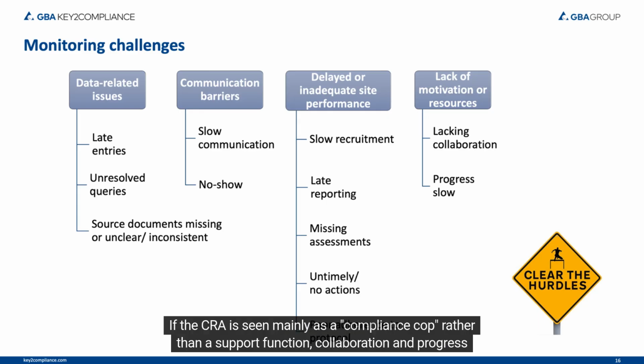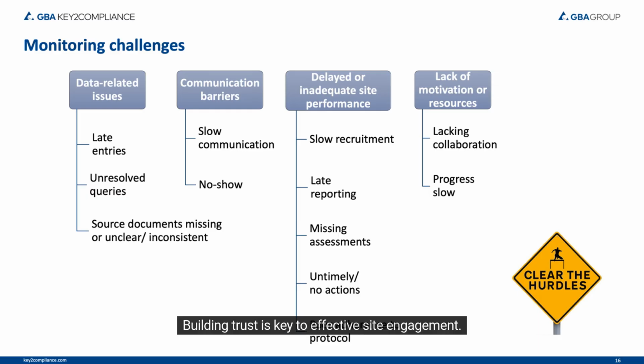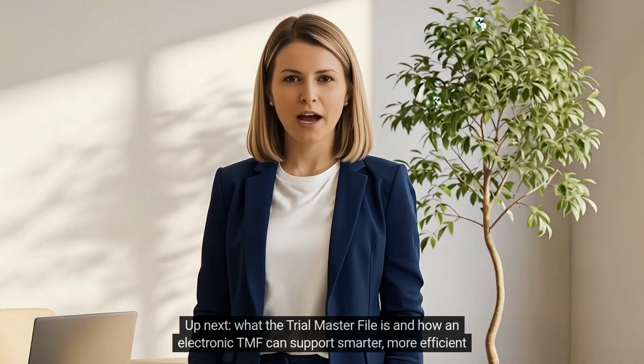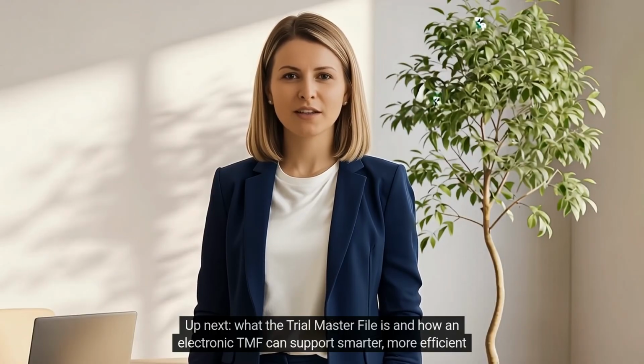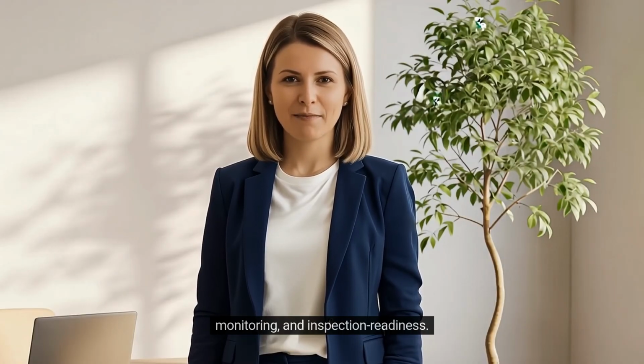If the CRA is seen mainly as a compliance cop rather than a support function, collaboration and progress may suffer. Building trust is key to effective site engagement. Up next, what the trial master file is and how an electronic TMF can support smarter, more efficient monitoring and inspection readiness.